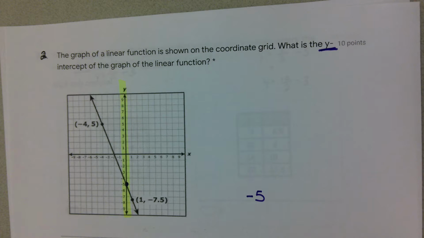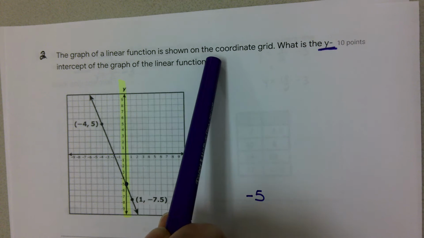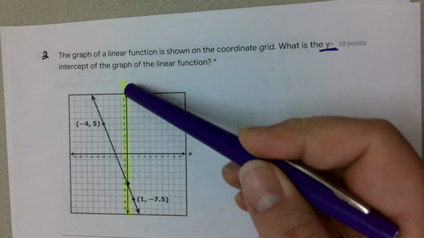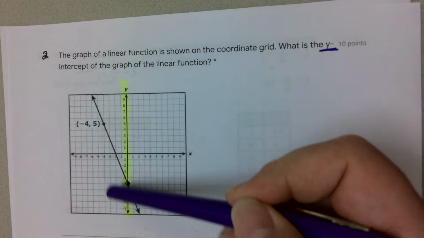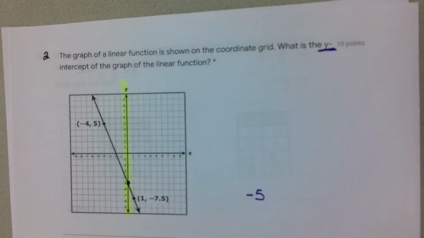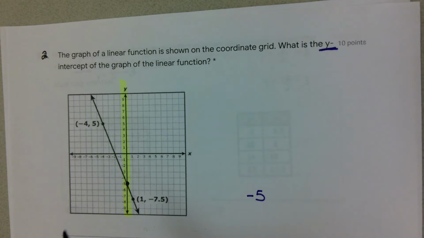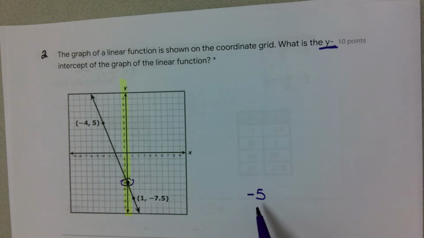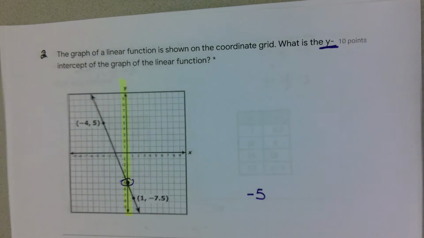Number 2, the graph of a linear function is shown on the coordinate grid. What is the y-intercept of the graph of the linear function? So I've highlighted my y-axis. My graph has got to intersect or cross the y-axis at one point. And if you see right here, I've marked the point where it's intersecting the y-axis, and that's when y is -5. So -5 is what you should have for number 2.